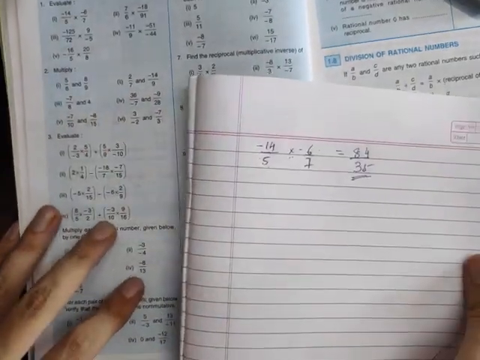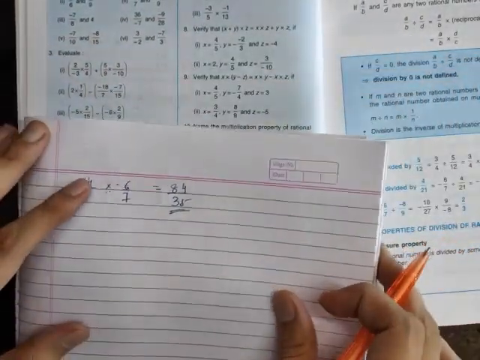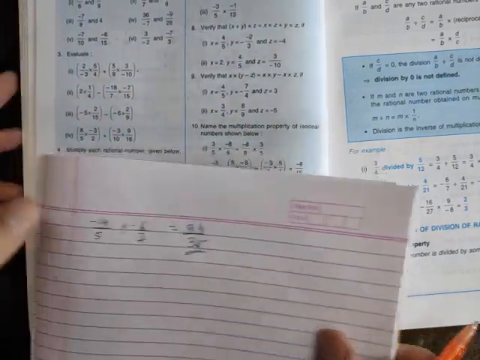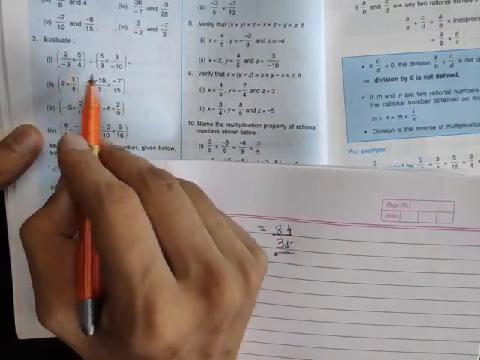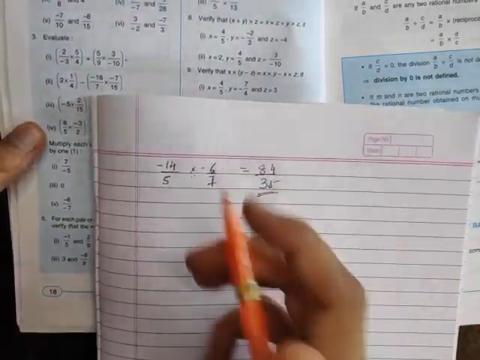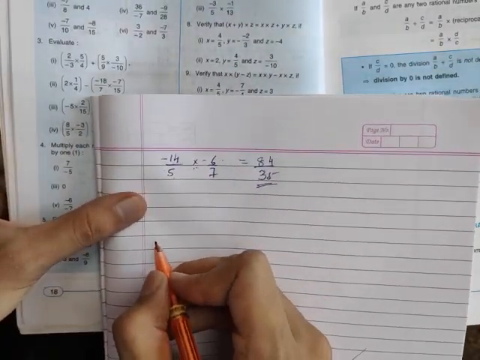Let's check out just one more question. Let's take, for example, this one. Visible? This question. It says evaluate so and so. Now, I'll write the question here.